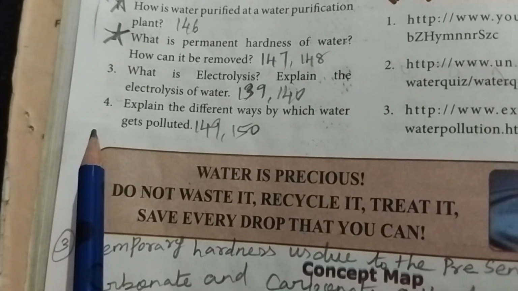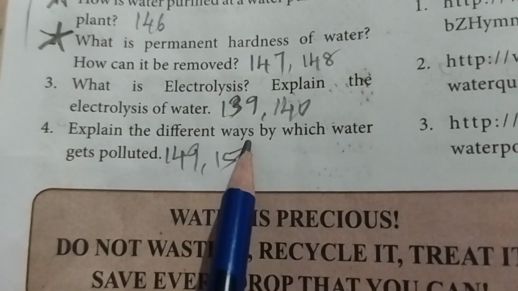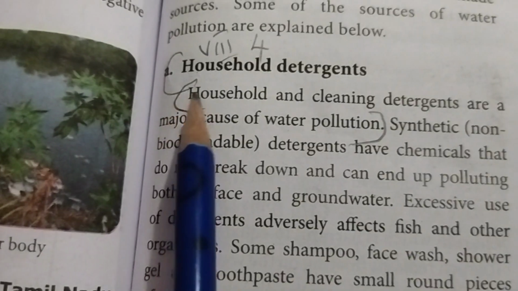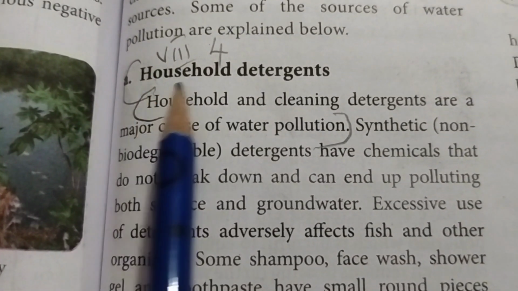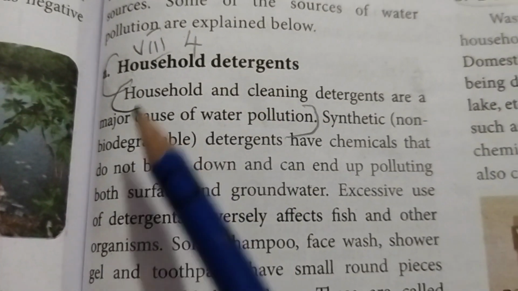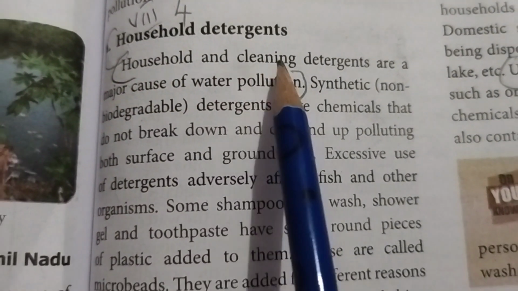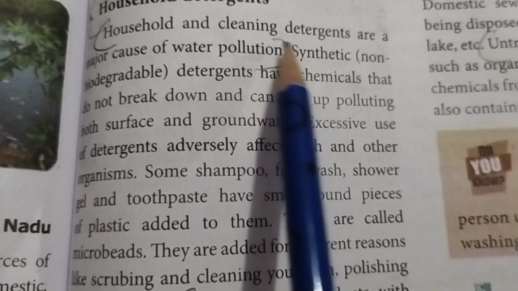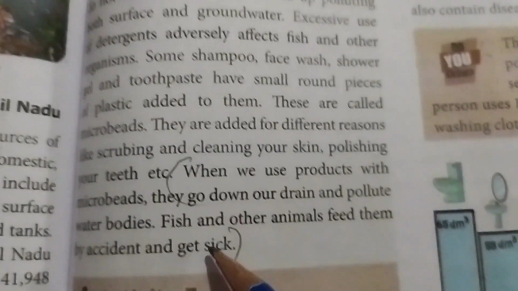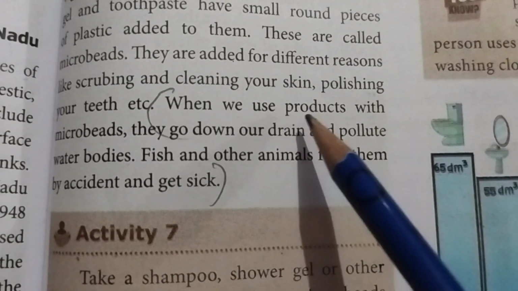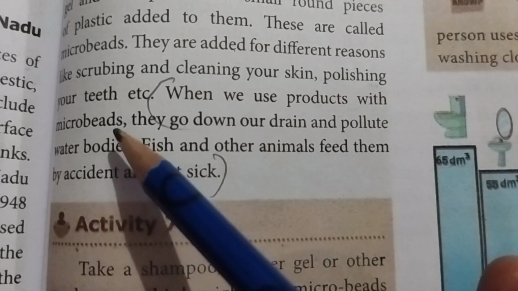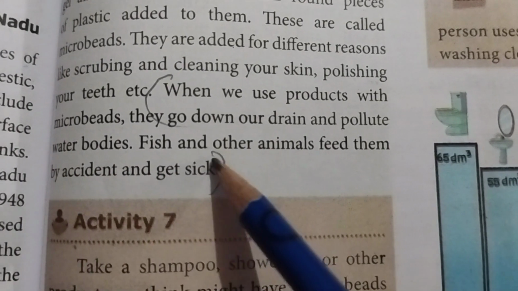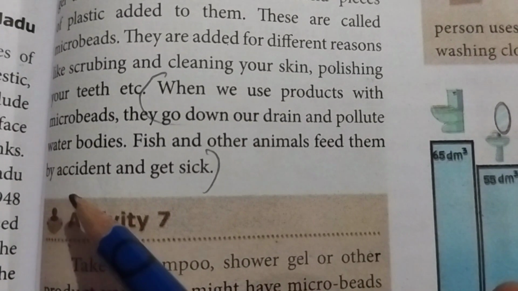Next, 4th question. Explain the different ways by which water gets polluted. Take page number 149 and 150. 49ல household detergents இருக்குல்ல, இதுலேருந்து ஸ்டார்ட் பண்ணிக்கோங்க. Household and cleaning detergents are a major cause of water pollution. இது வரைக்கும் முடிச்சுக்கிட்டு லாஸ்ட்டில் வந்துட்டு when we use products with micro beads, they go down our drain and pollute water bodies. Fish and other animals feed on them by accident and get sick.